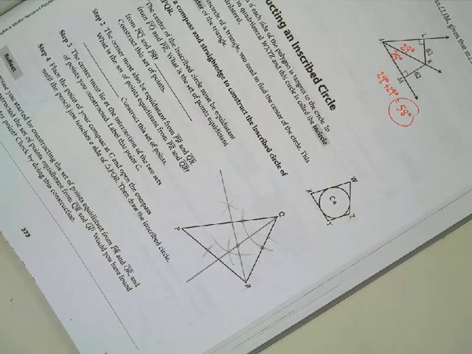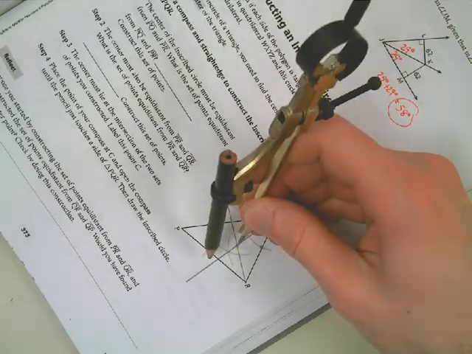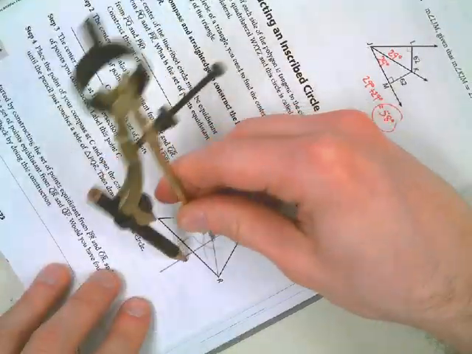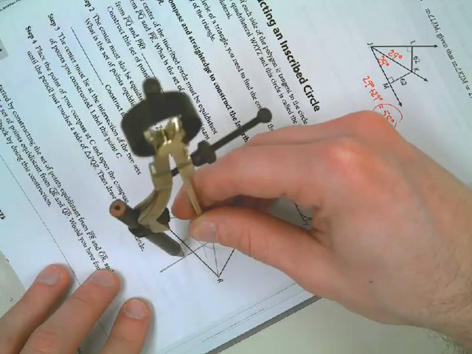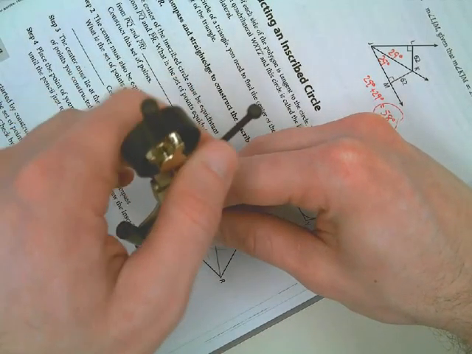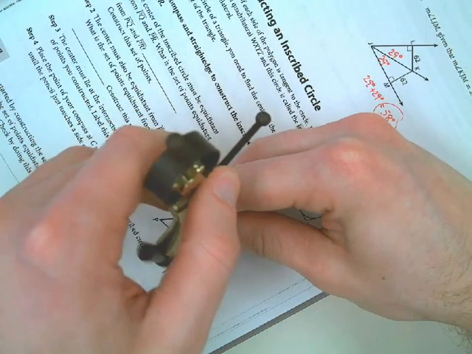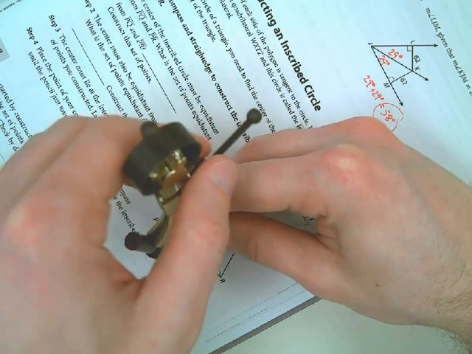So compass point on that incenter. Okay, and you can see here again, my compass is way too big. Right now, if I swipe, it's going to go outside my circle, right? Like way too big. So I need to adjust it in. And this is kind of hard because it's such a small triangle. But adjust it in so that it barely touches one side. Okay, you can see how mine's barely hitting that one side right there. So I'll circle it around.